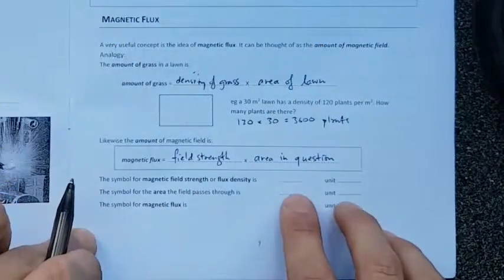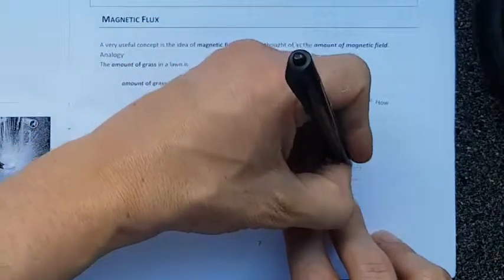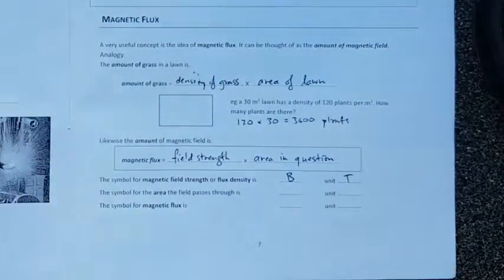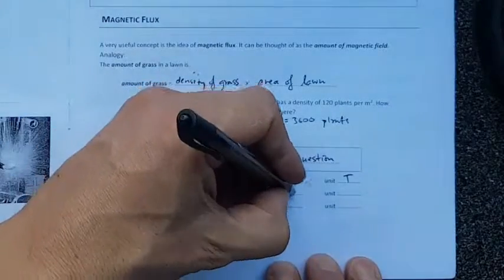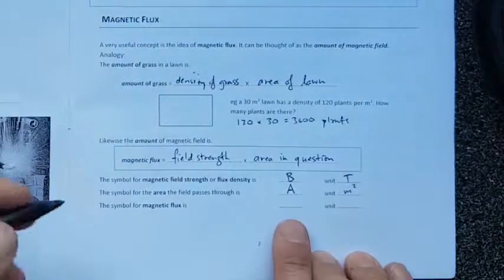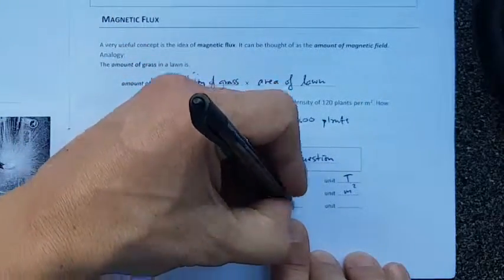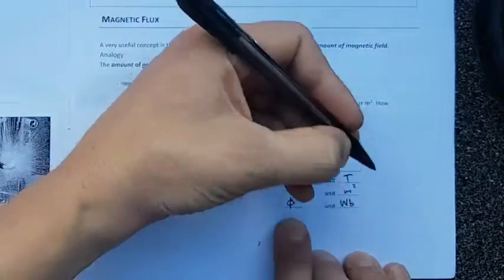Okay, so the symbol for magnetic field strength or flux density is B, and the unit is the Tesla, which has a symbol capital T. The symbol for the area the field passes through is capital A, and the unit is meters squared. And the symbol for magnetic flux is the Greek letter phi, and the unit is the Weber, which has the symbol Wb.